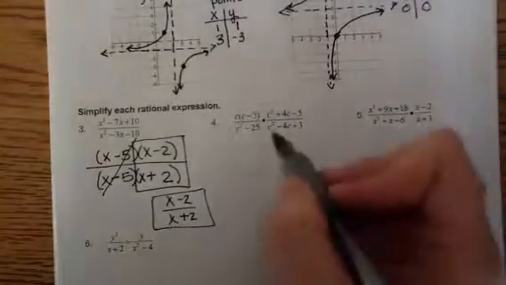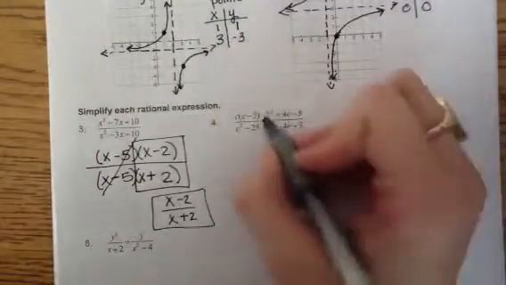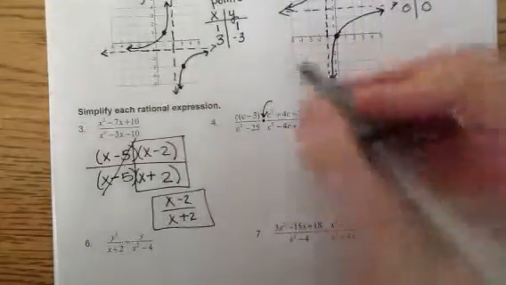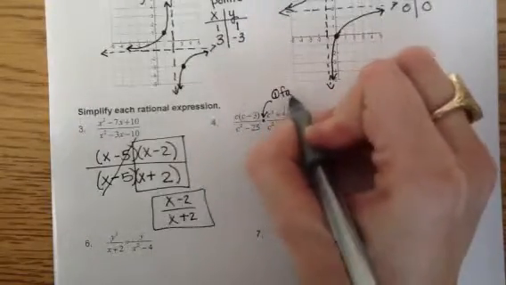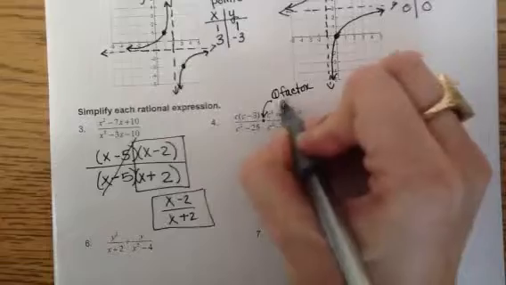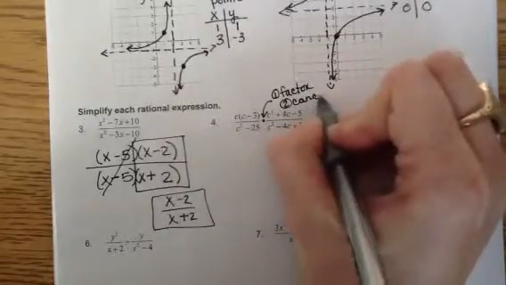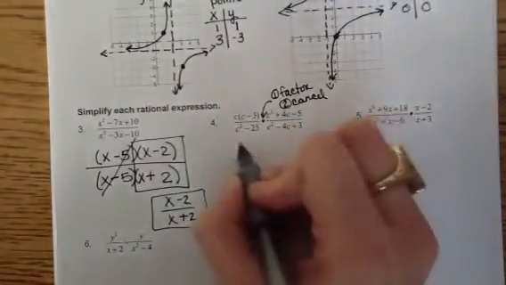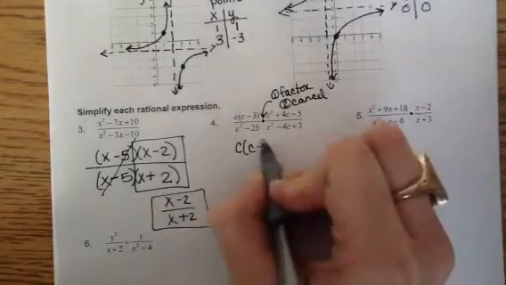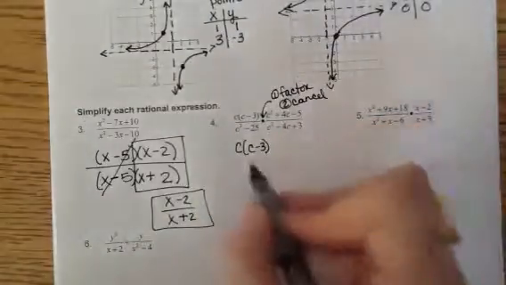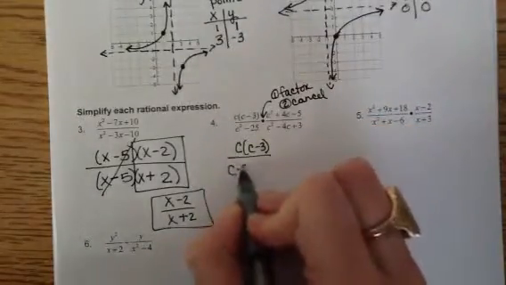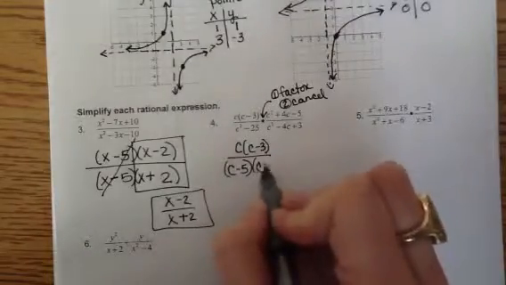Number 4. You have to go through and factor everything. When you multiply, that's a multiply sign, first thing you do is factor, second thing you do is cancel. So the top, that first numerator, is already factored for you. Don't distribute. The denominator factors to c minus 5, c plus 5.